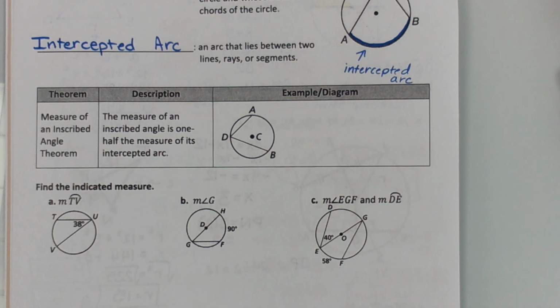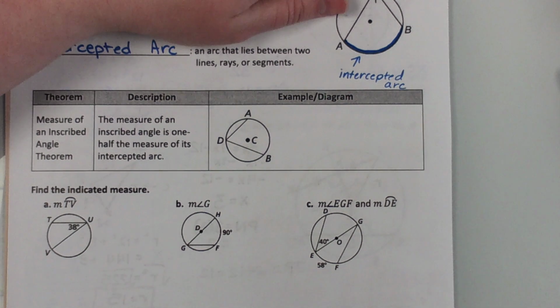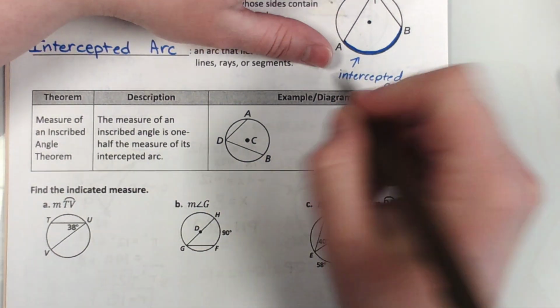So, when it comes to inscribed angles and their intercepted arc, the angle and the arc are no longer the same. That's a central angle thing. Central angles and arcs are the exact same measure. Inscribed angles are 1/2 the measure of their intercepted arc.